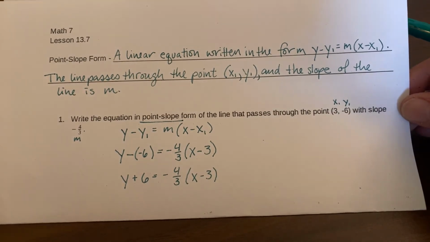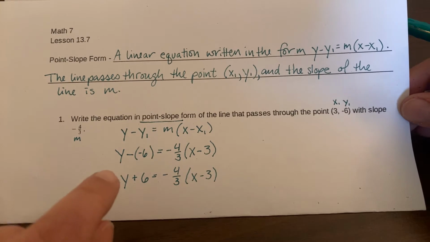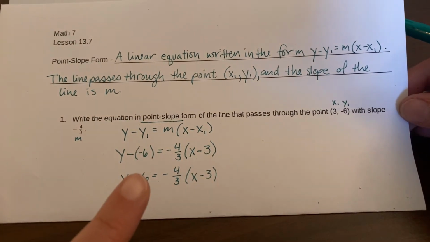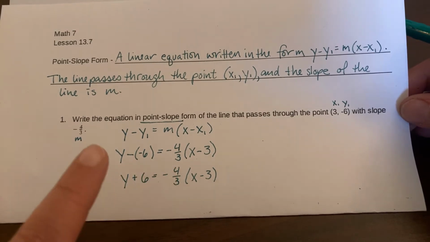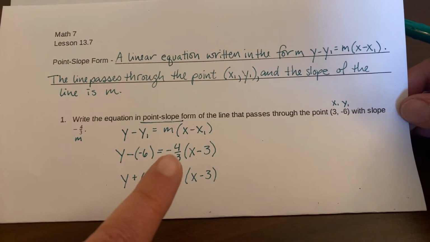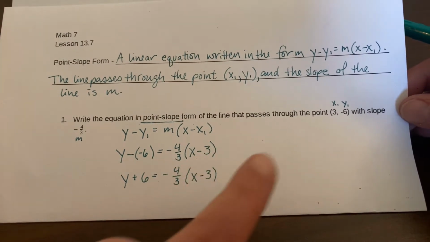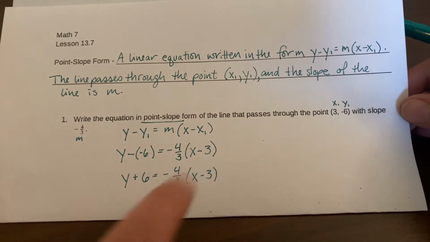Then we need to substitute the things that we know, right? Going in for y sub 1 is the negative 6. So it'll be y minus negative 6 equals negative 4/3 is going in for the slope, parentheses, x minus 3. 3 goes in for x sub 1.